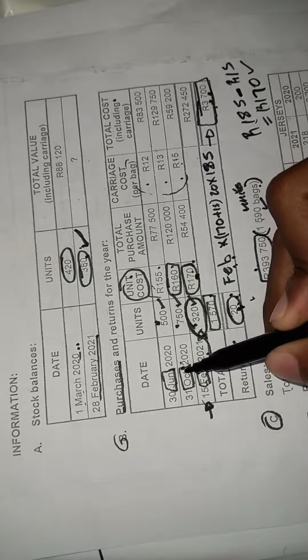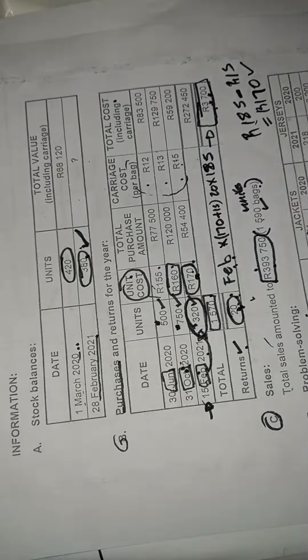We are left with 80 units. These 80 units that are left belong in the following month. The following purchases after February is October. And how many units? There were 750. We're not going to use that 750. We're going to use that 80 that we are left with here.